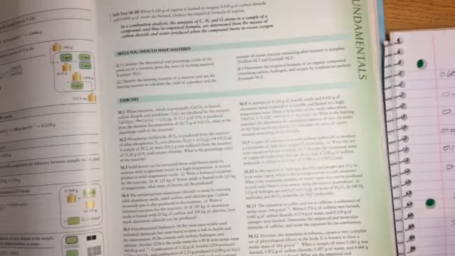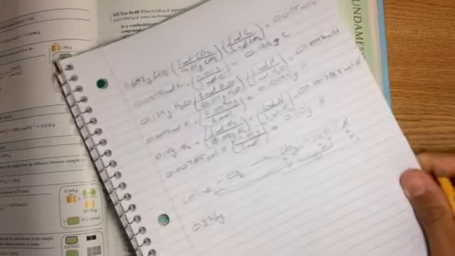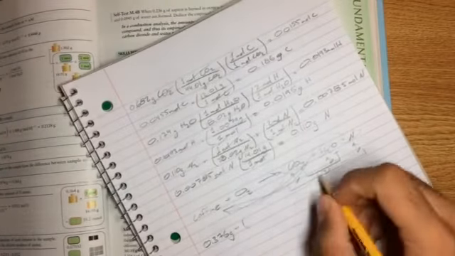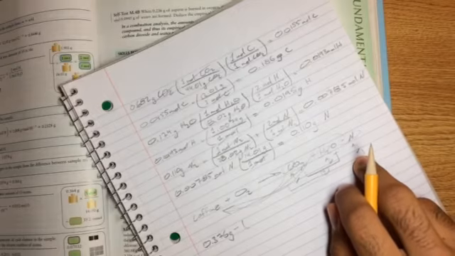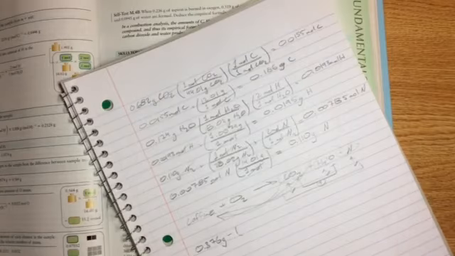So we go back to the mass of caffeine that the problem gives us, which is 0.376 grams of caffeine. And then we subtract all of these values that we solved for over here for the carbon, hydrogen, and nitrogen.